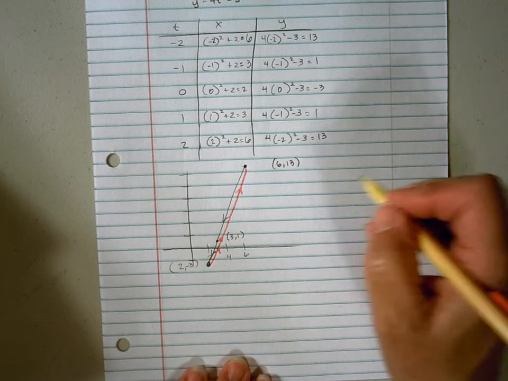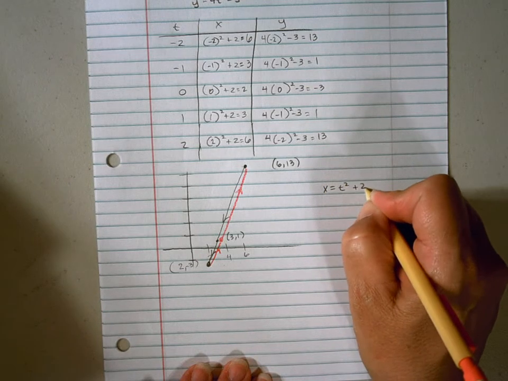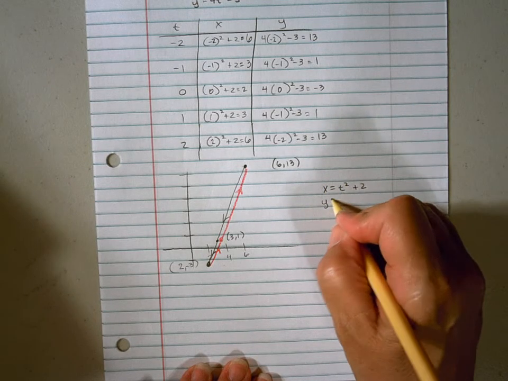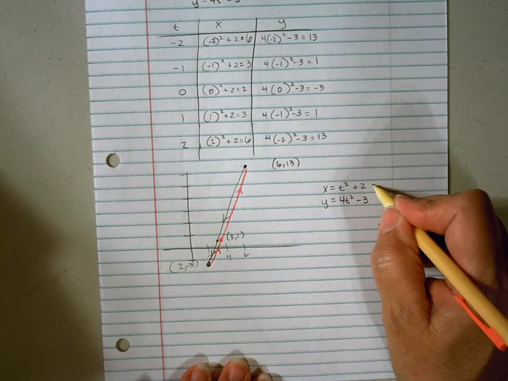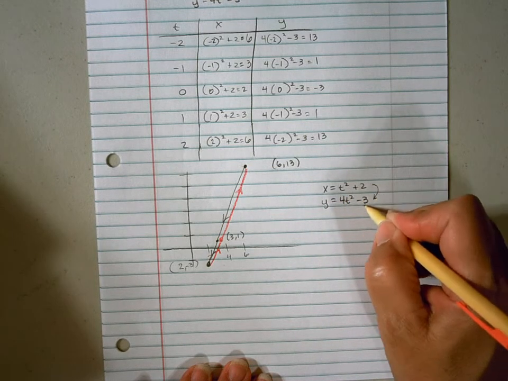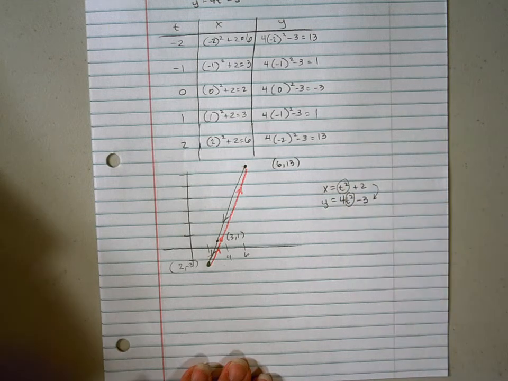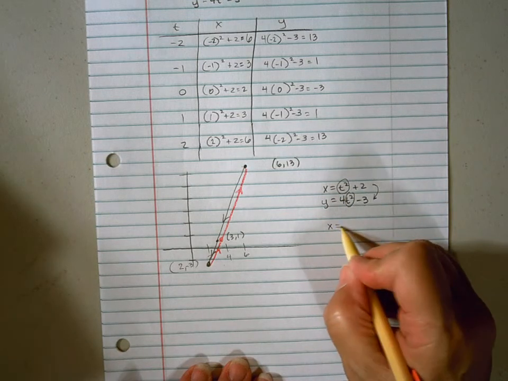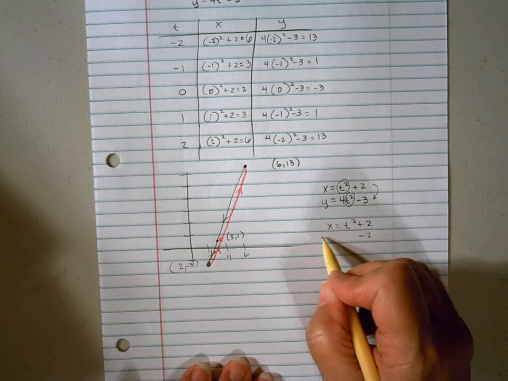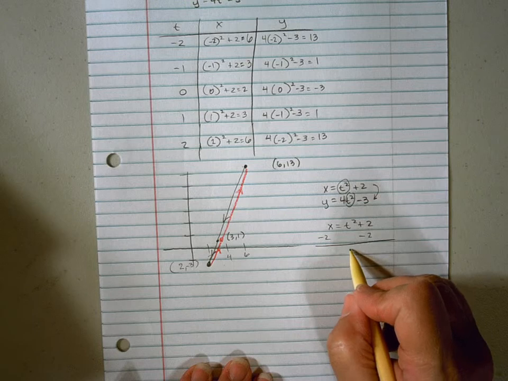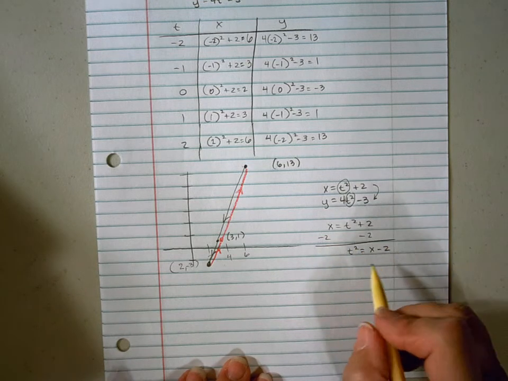Okay, so now we're going to look at x equals t squared plus 2 and y equals 4t squared minus 3. I'd like to take this and substitute it into that equation. What I'm noticing is that they both have a t squared. So instead of solving for t, I'm going to solve for t squared, make less work. So minus 2 on both sides gives me t squared equals x minus 2. A little flipping around there.